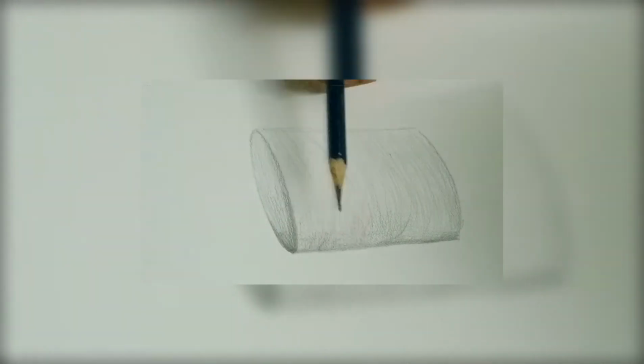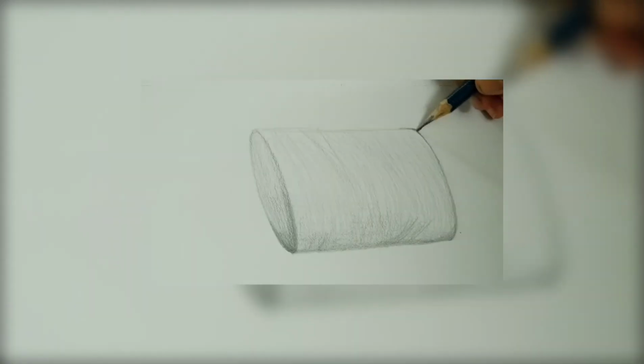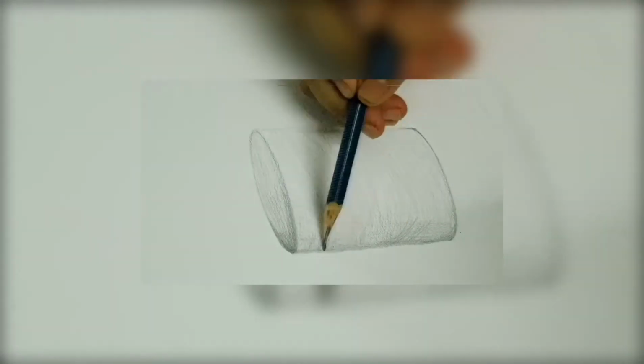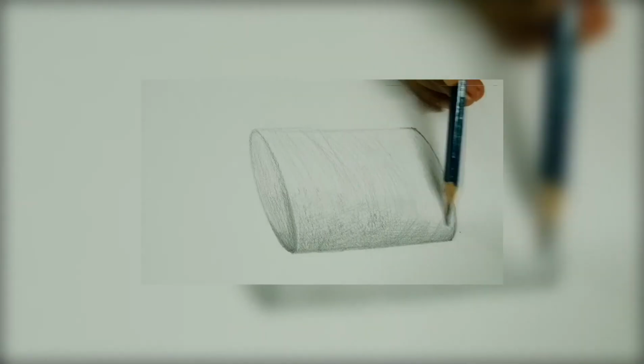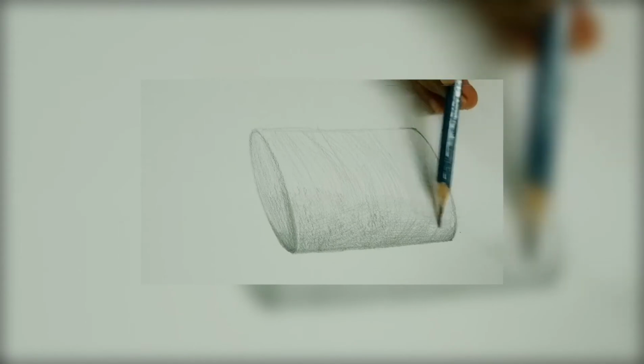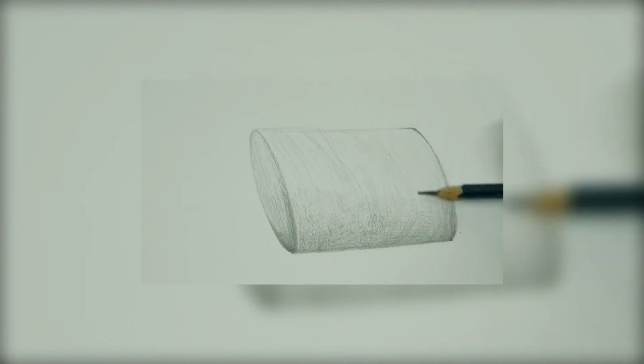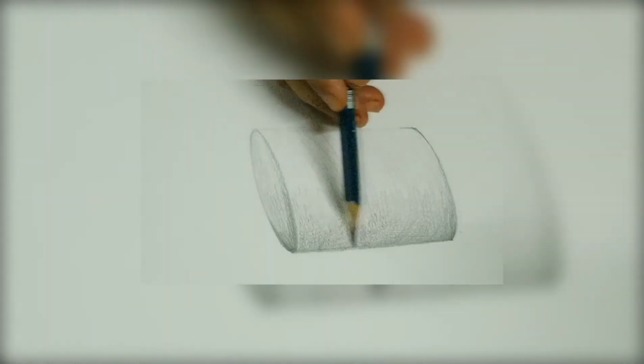The HB pencil has no capacity to give you the dark shade, but it has a softer effect to just blend out everything. So I'm just shading it. You can see how I'm shading it. So I'm just explaining to you. I have now, you can see, a little bit darker side. So whatever you make darker, it will go backwards. Whatever you keep lighter, it will come forward.